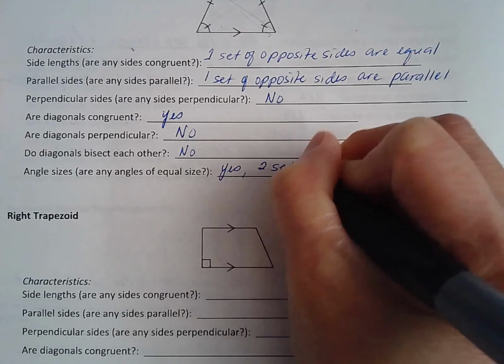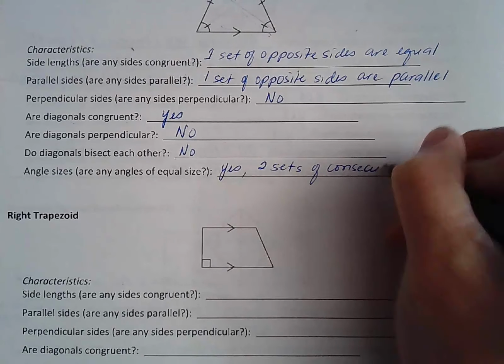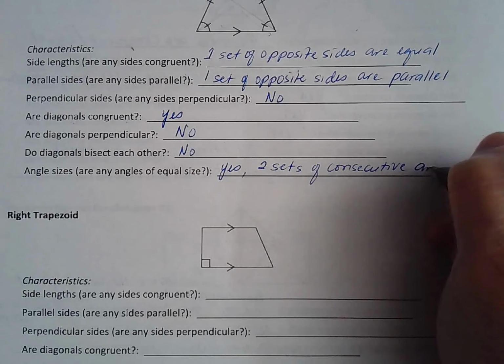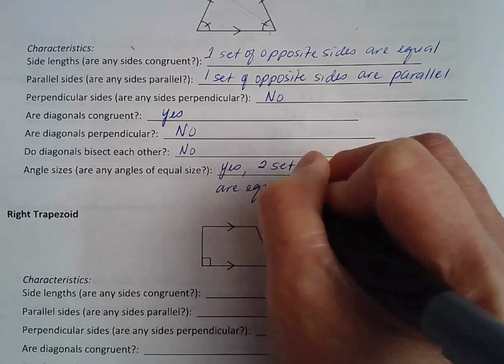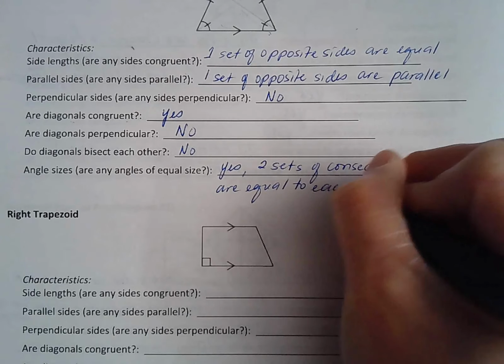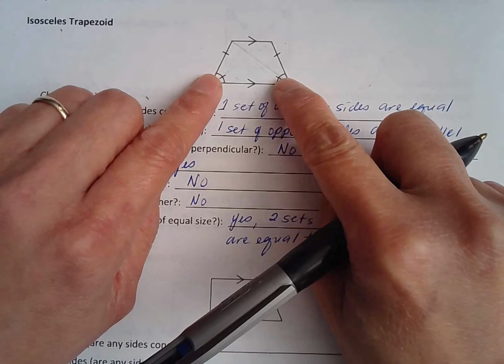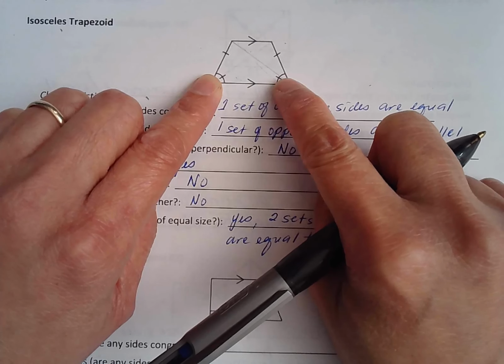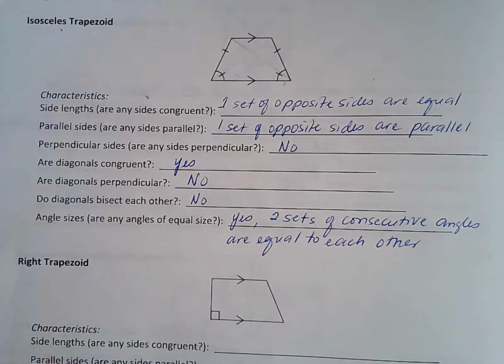So, yes. Two sets of consecutive angles are equal to each other. So the bottom ones are equal to each other, and then the two top ones are equal to each other.